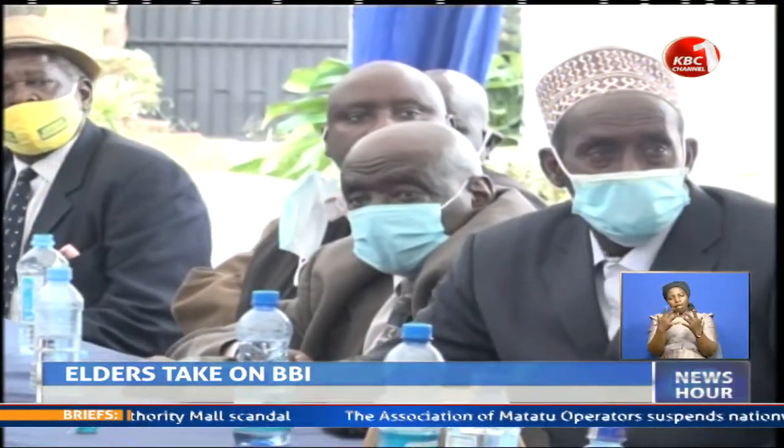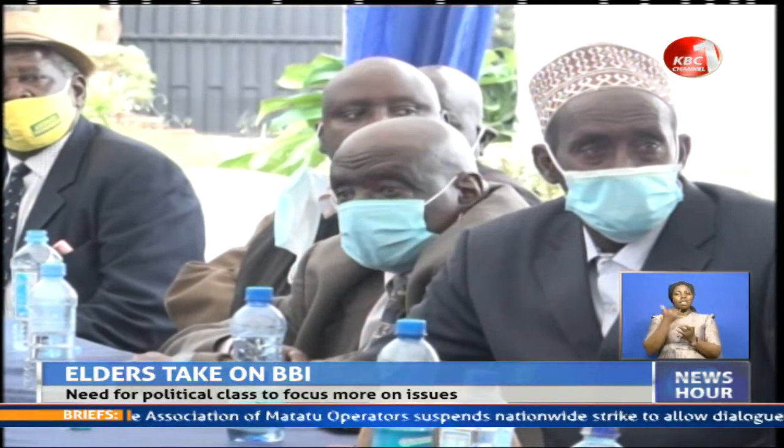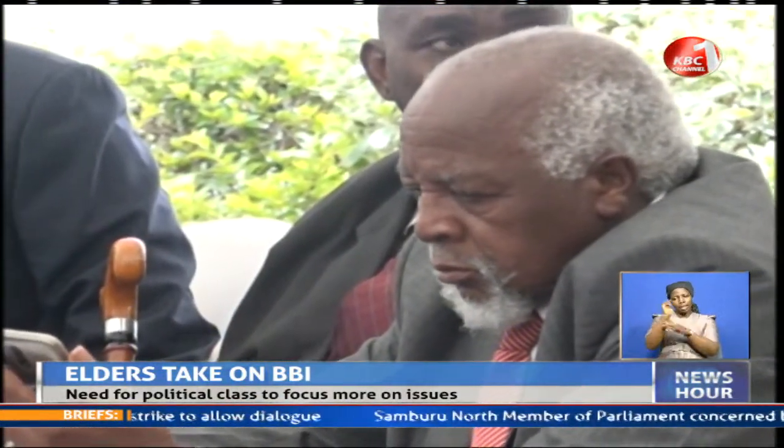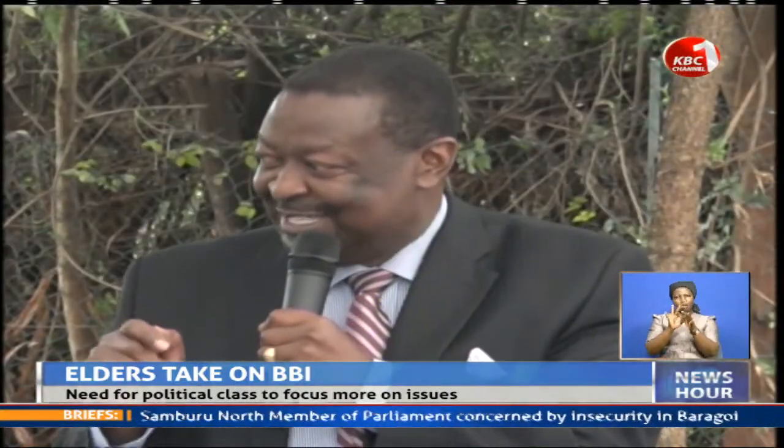Mudavadi said incorporating the final views will help in rallying Kenyans together and make the nation move forward united to the referendum.